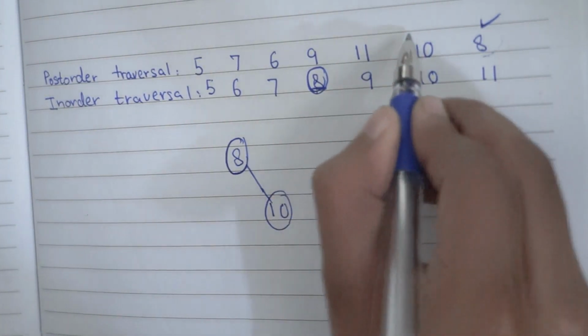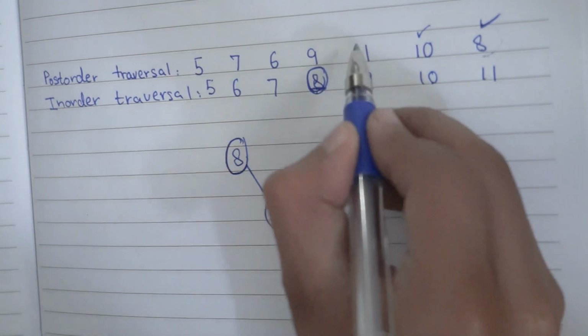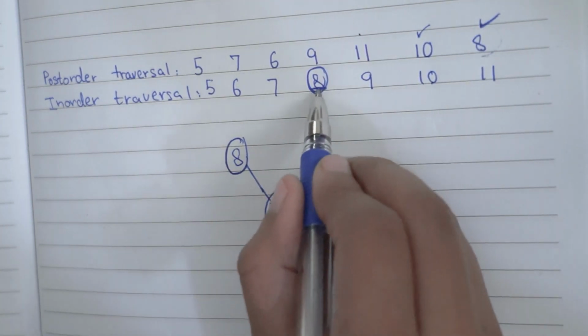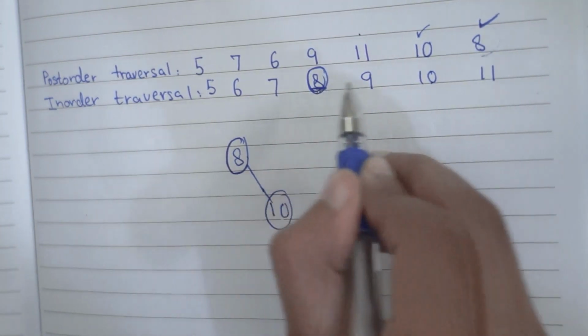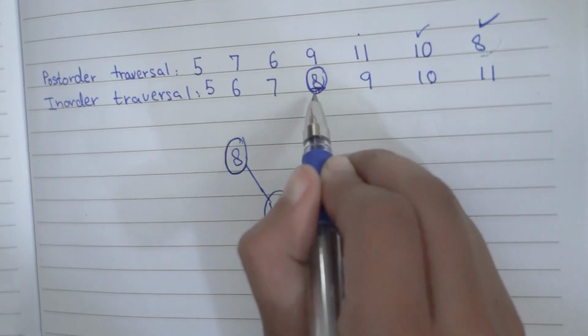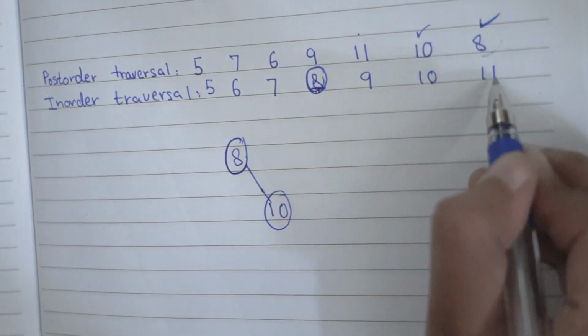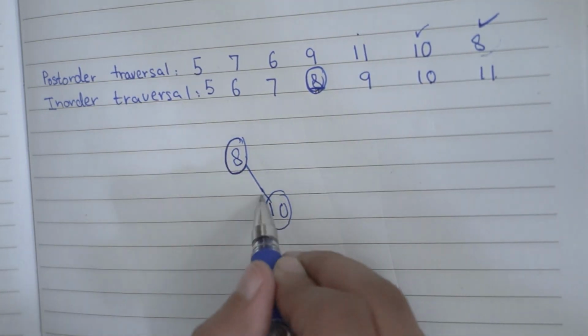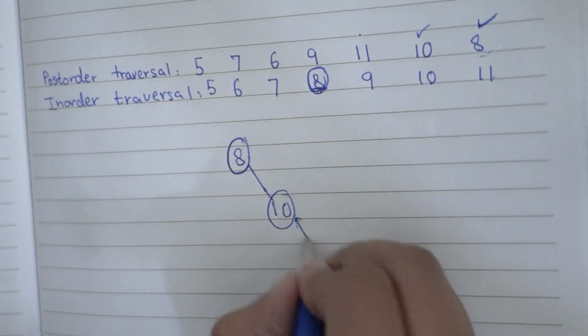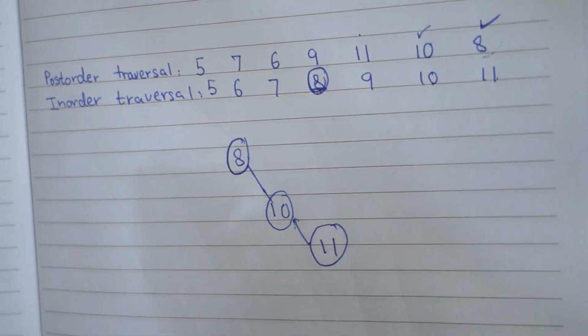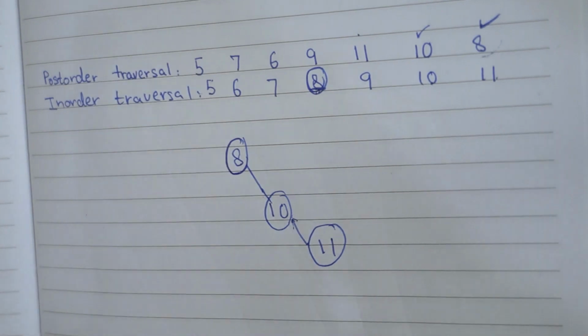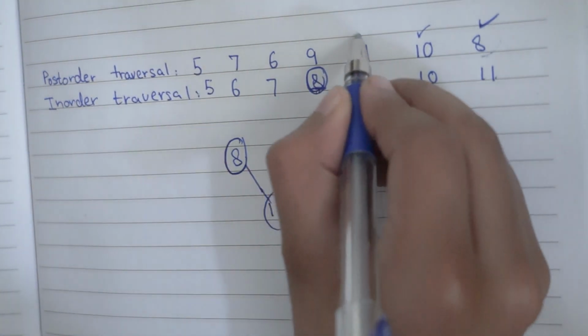Now you can see that this one is also done. Now 11. 11 is on the right side of 8 and also on the right side of 10. So 8 and its right side, 10's right side is 11. So here we will write 11. This one is also done.